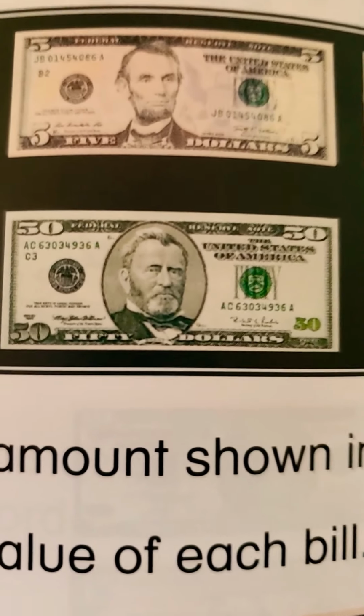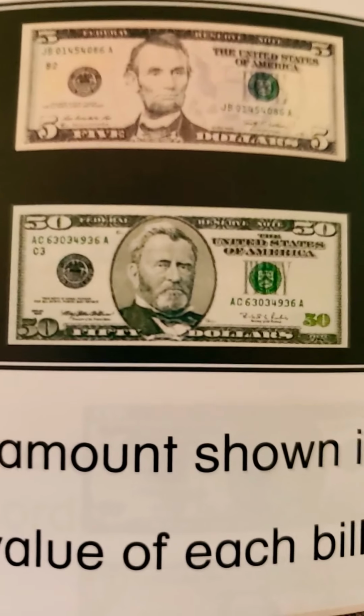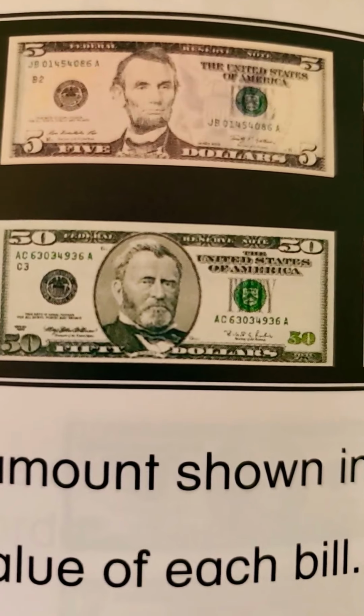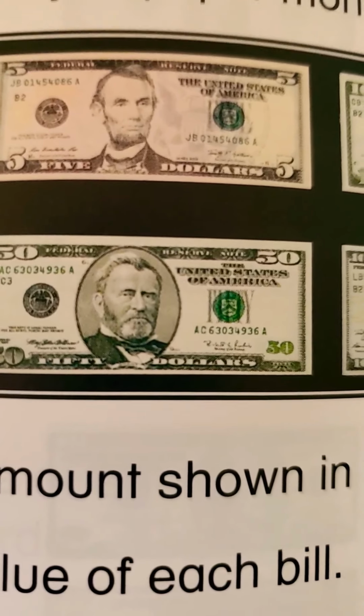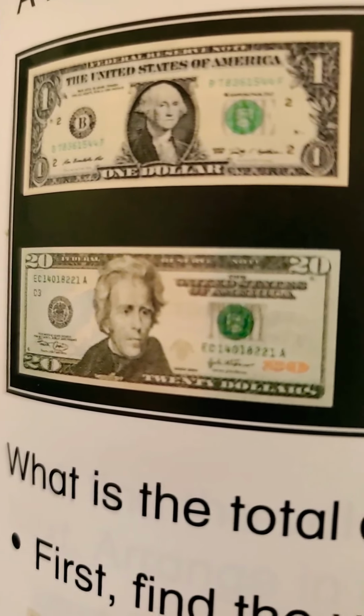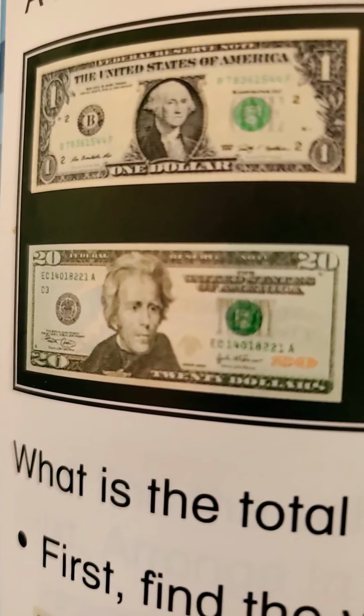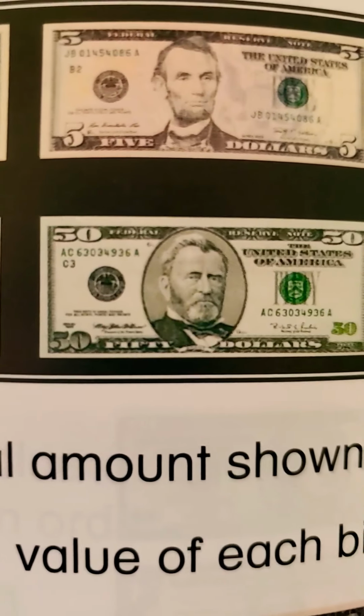Well, he's on the front of the $5 bill, and you can tell by looking in the corners, or the vertexes, that there are 5s, that the value of that is 5. Because the value of this bill is 5, if you wanted to have the same amount by using dollar bills, you'd need 5 $1 bills to equal one $5 bill, right?